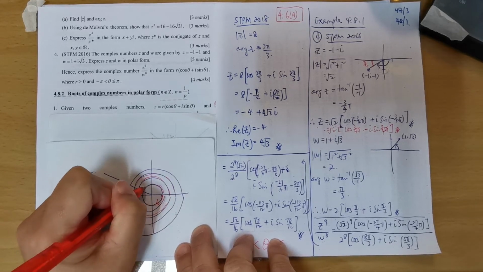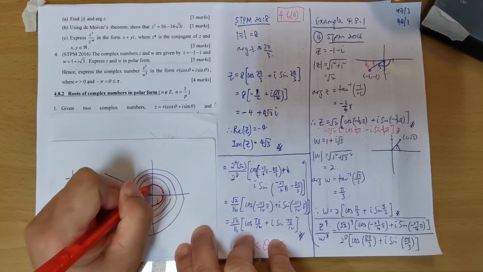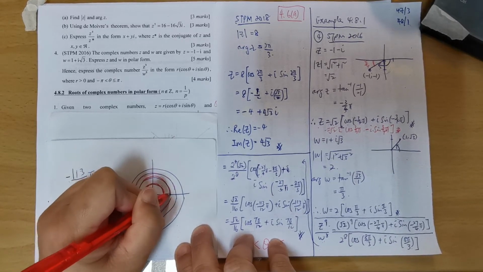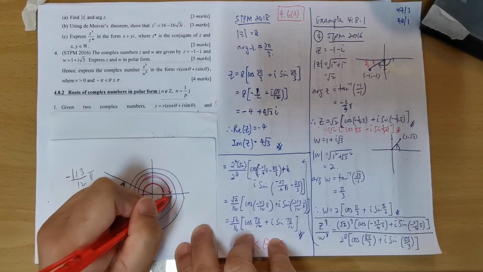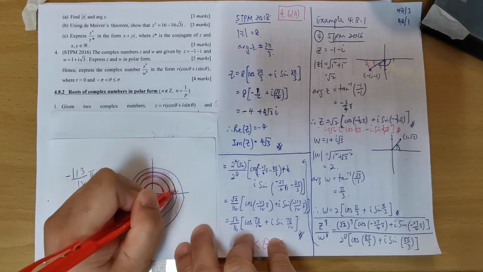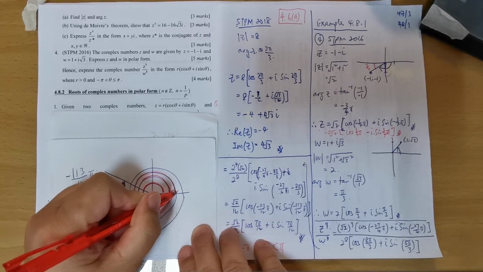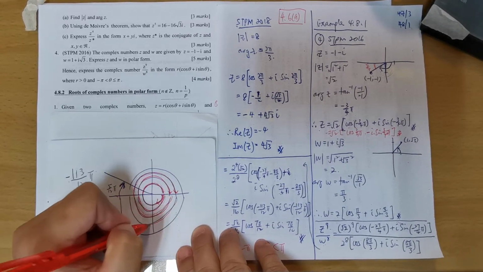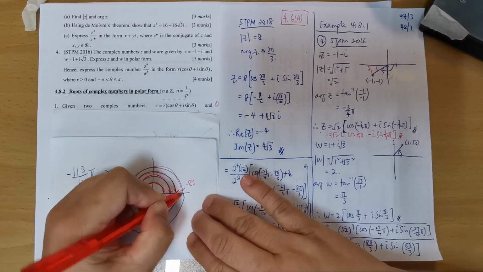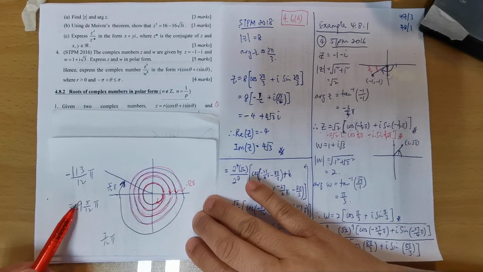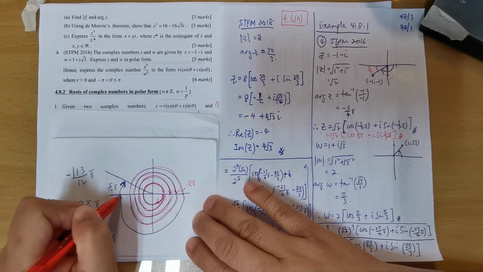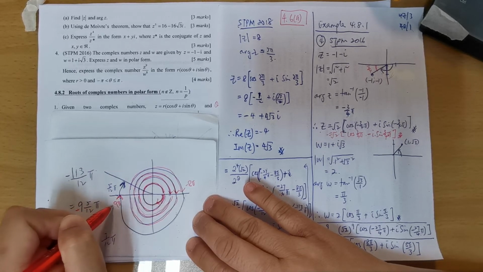Let me show you in a better way. Negative 2 pi. Then continue one more round here, negative 4 pi. Then continue one more round, here is negative 6 pi. Then one more round is negative 8 pi. But we have negative 9 pi, so negative 8 pi, add one more negative pi, so negative 9 pi here.